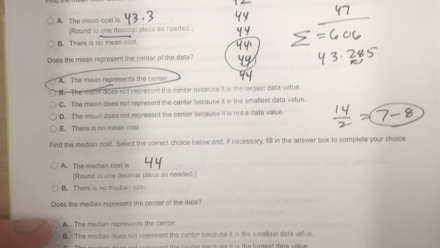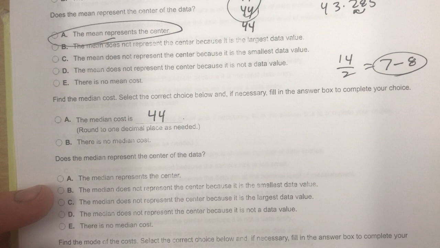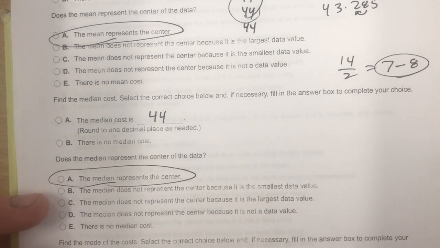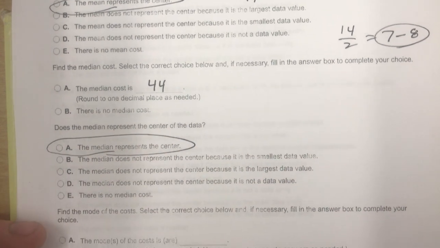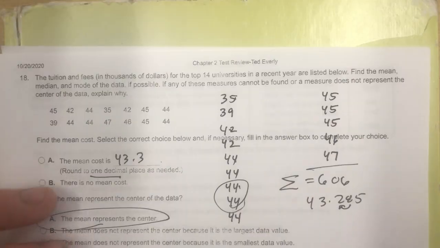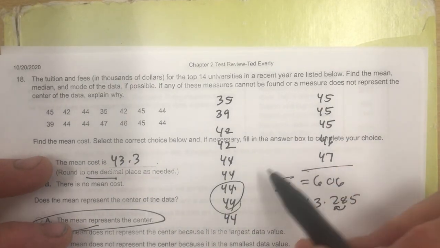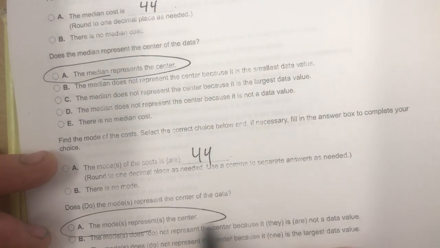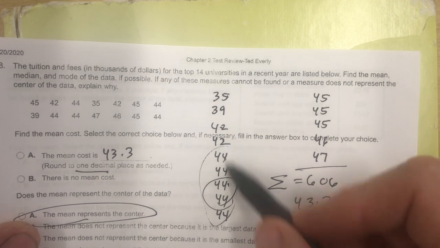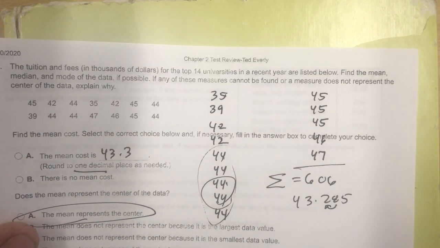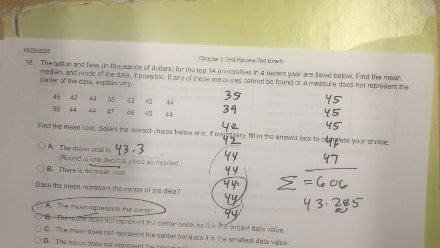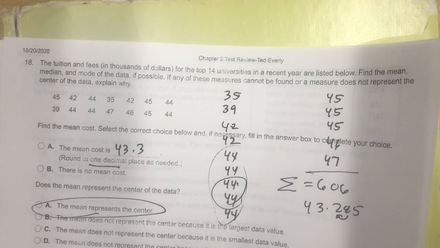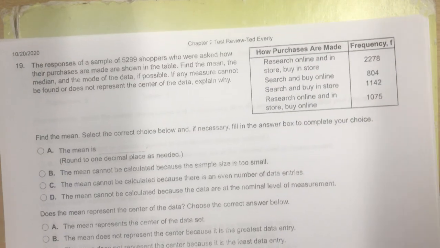Okay. Does the median represent the center of the data? The median represents the center. Yes. Okay. Find the mode. All right, let's look in here and find the mode. And it looks like 44 again on that. So the mode would be 44. And the mode represents the center. See, 44 is in the center. Okay. We'll have one that's not here in a second.